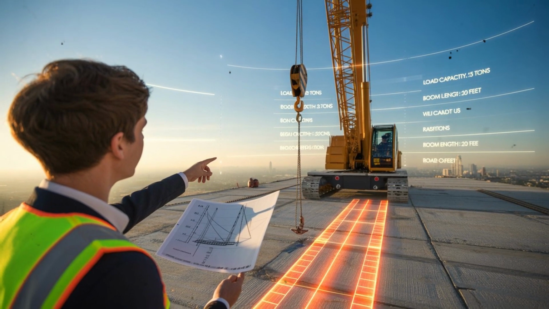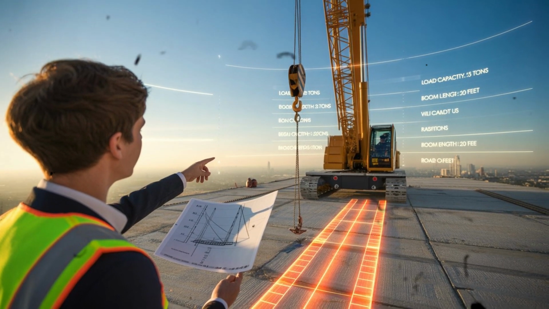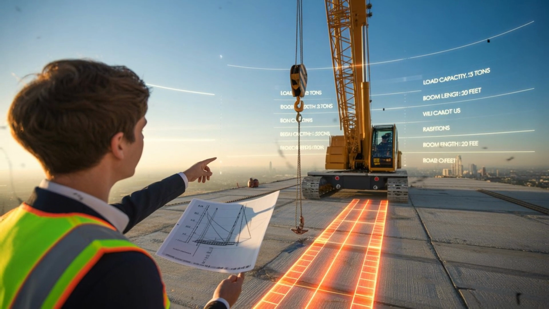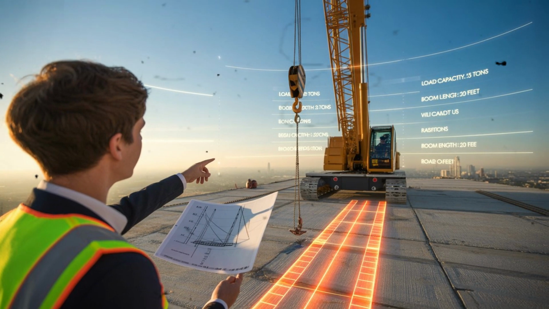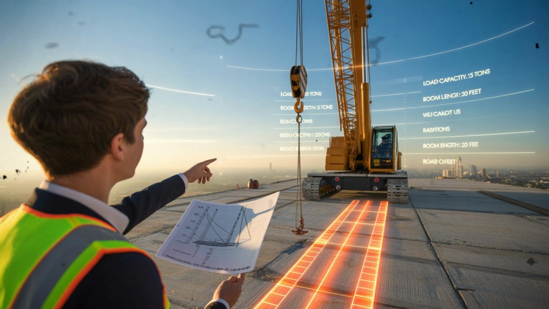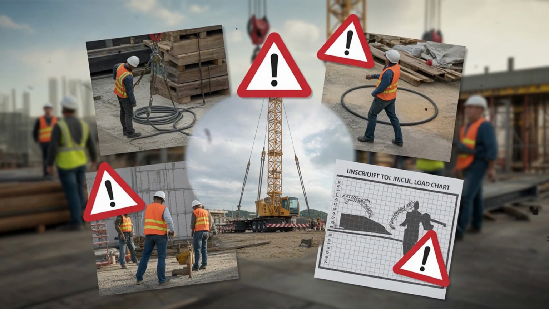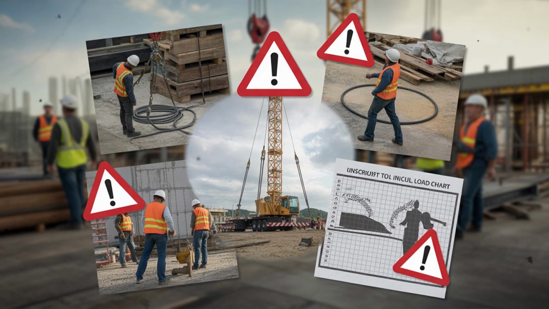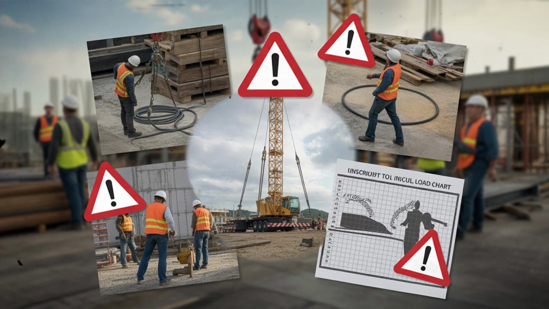Step 4, use the crane's load chart. Find your configuration, boom length, and radius, and look up the safe lifting capacity for that setup. Step 5, apply a safety margin. Industry standards usually recommend using only 75 to 85% of the maximum rated load. This gives you a safe buffer.